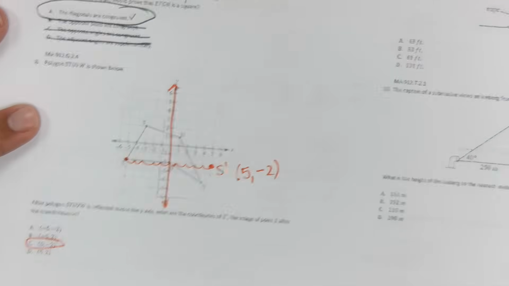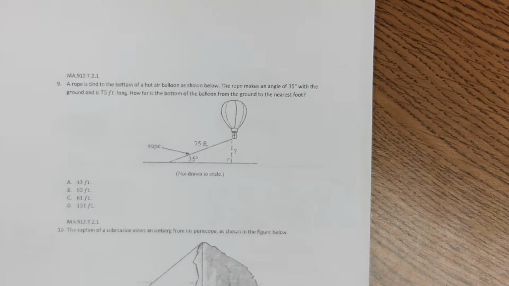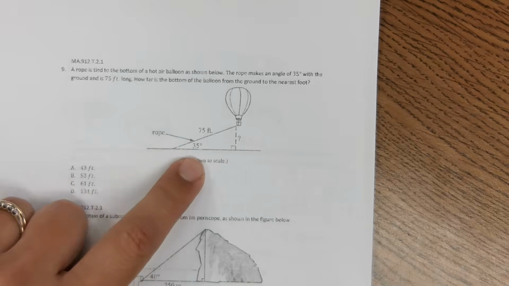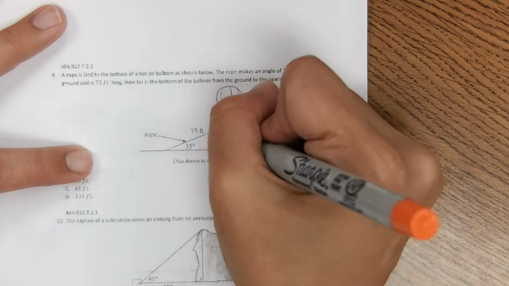Next one, number 9. Okay, I'm back on track again. A rope is tied to the bottom of the hot air balloon as shown. The rope makes an angle of 35 degrees. It shows that in the picture. How far is the bottom of the balloon from the ground to the nearest foot? So we're trying to figure out this.